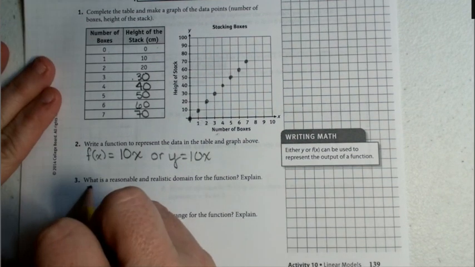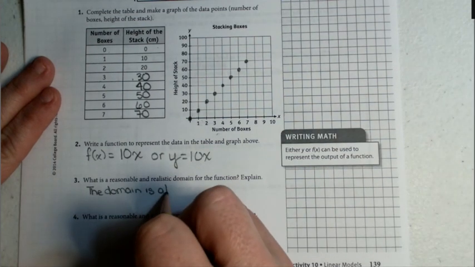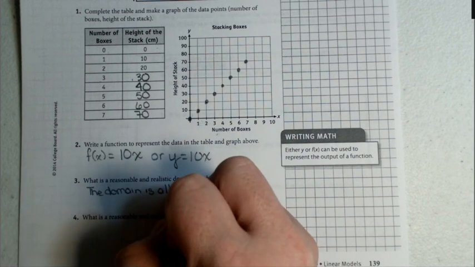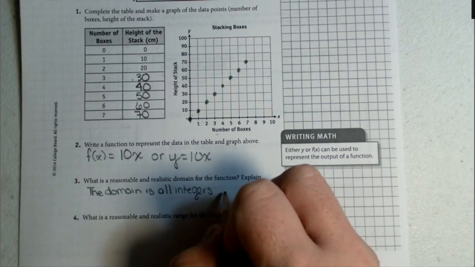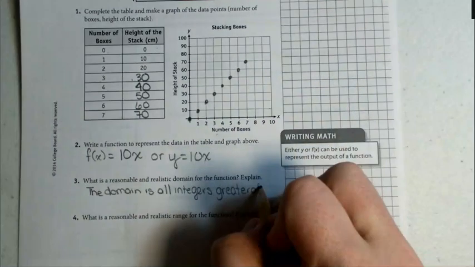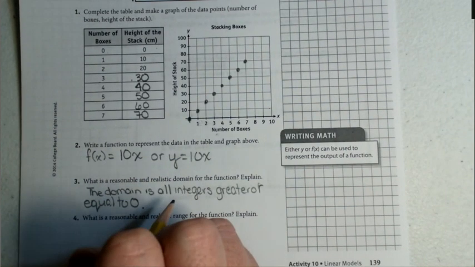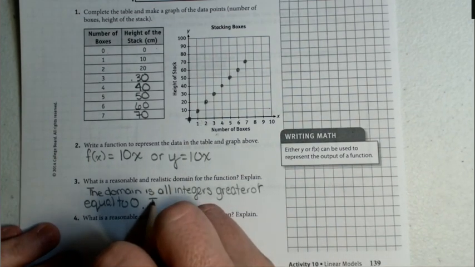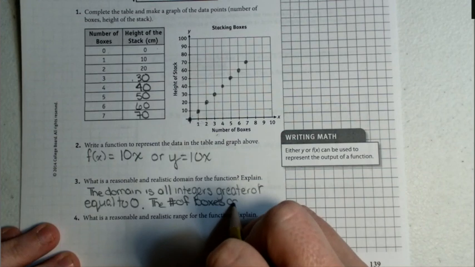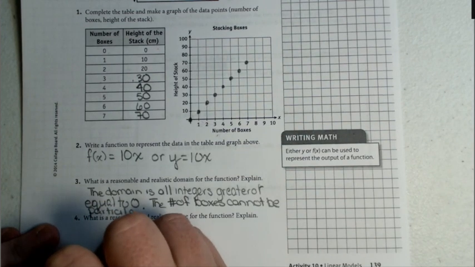No. So, the domain is all integers greater than or equal to 0. And my reasoning, the number of boxes cannot be partial or negative.